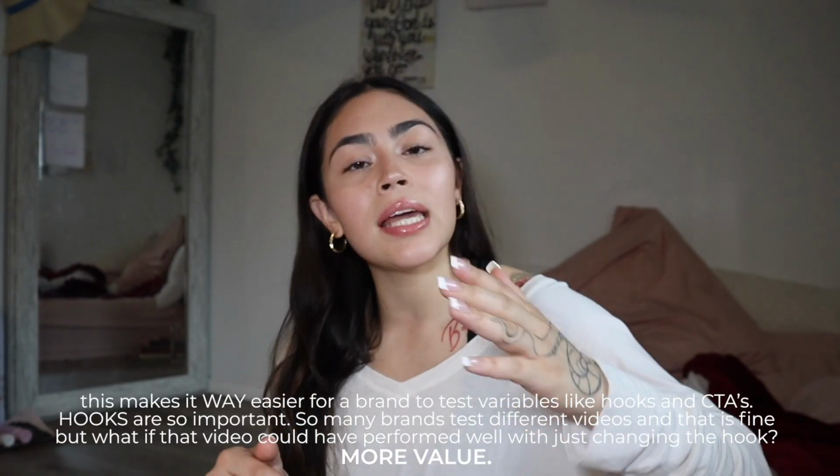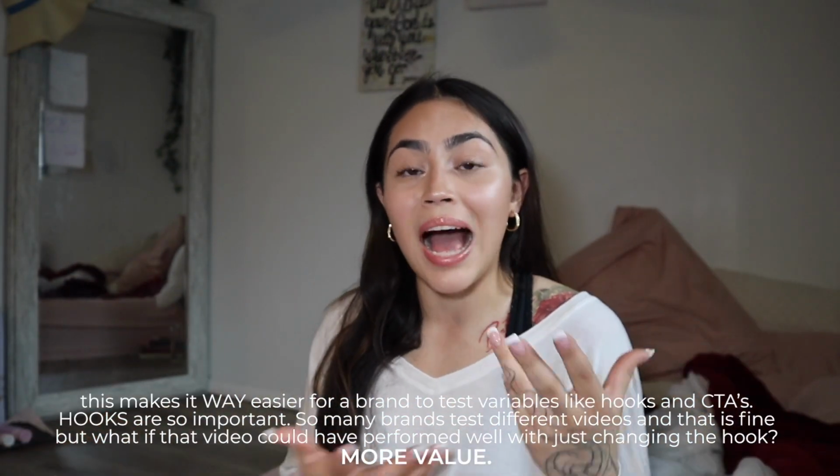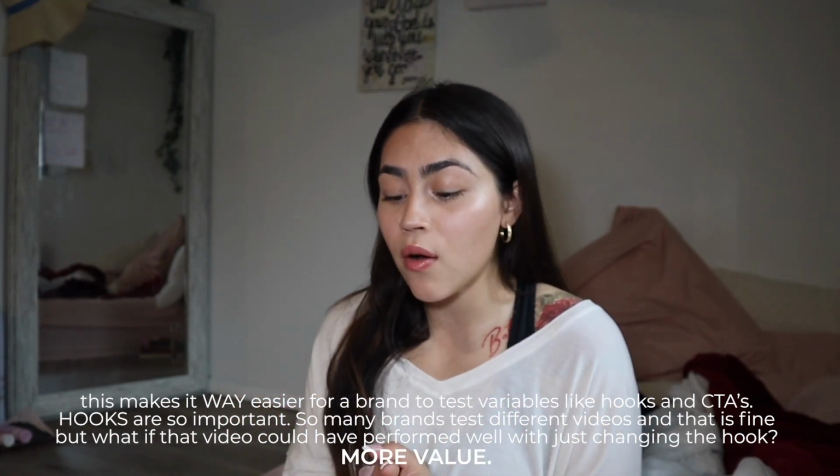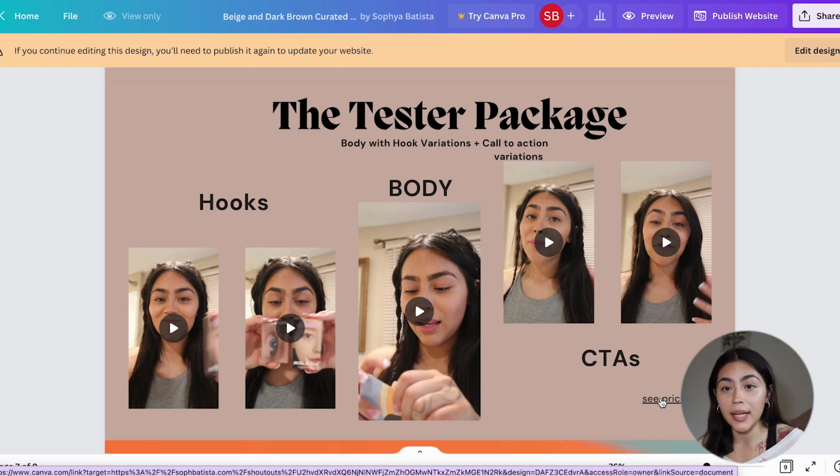So I saw this initially during Black Friday on Twitter, but I never thought of putting it in my portfolio. And when I was thinking about what is amazing in UGC that a brand would want to see, I thought of this tester package, and so I ended up putting it in my portfolio. You create one body or two bodies, and then you have separate hooks and separate CTAs, and then you have raw footage, and you can make 4 different videos. Right here I can make 2 different videos out of this package. But if you have 2 bodies, 4 CTAs, 4 hooks, you can make 4 separate videos, and you can mix around. They can get different stuff.